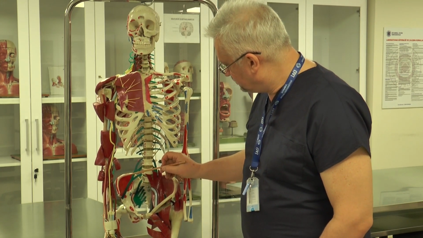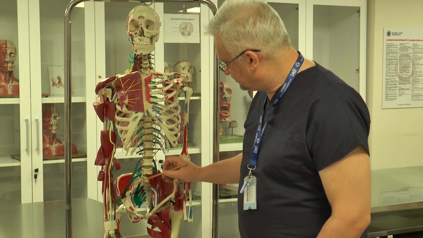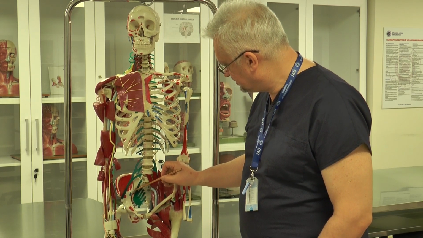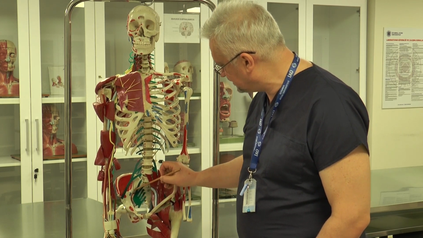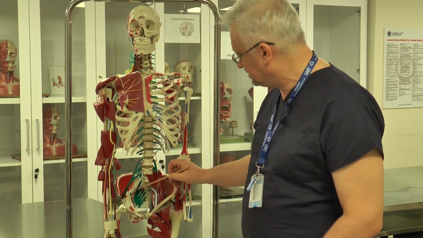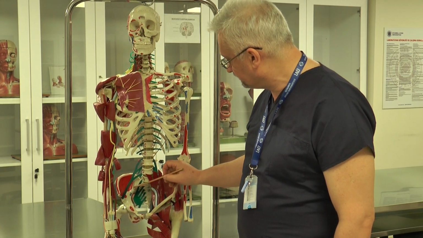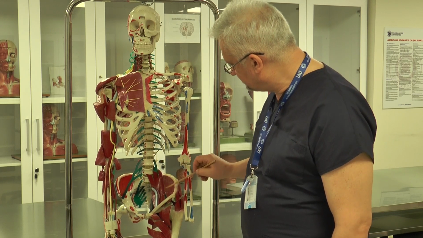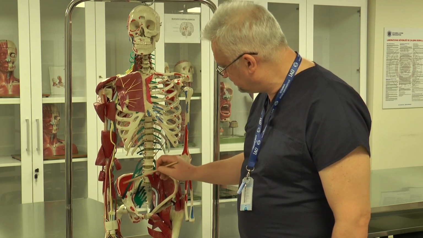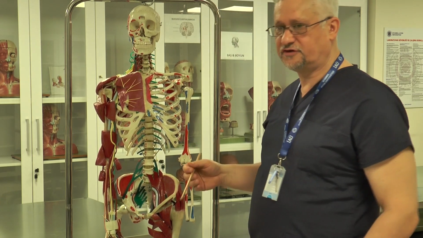And below that, there's a line here. We're going to look at this line. It's an arbitrary line, but we call this the pelvic brim. The area above the pelvic brim is called the false pelvis.